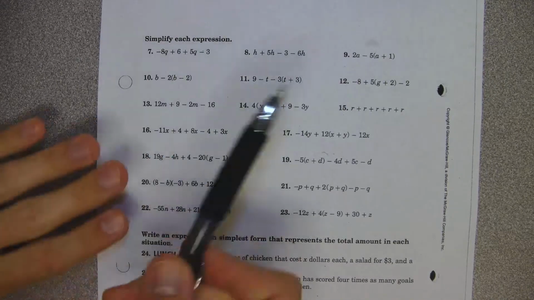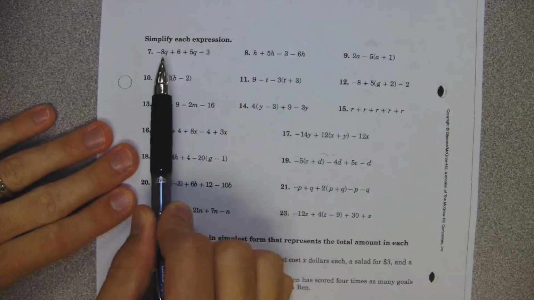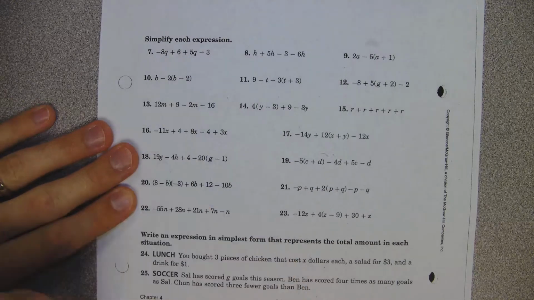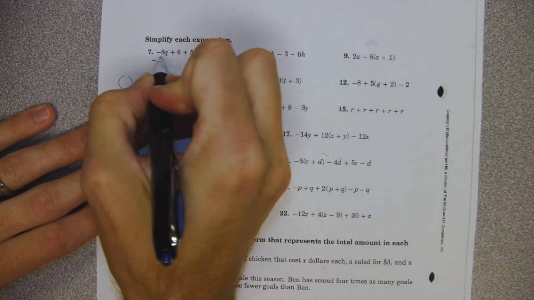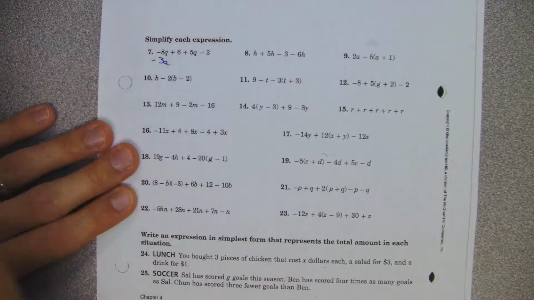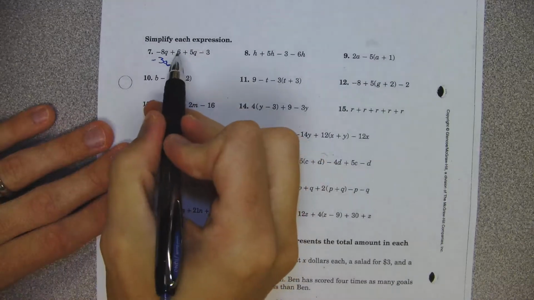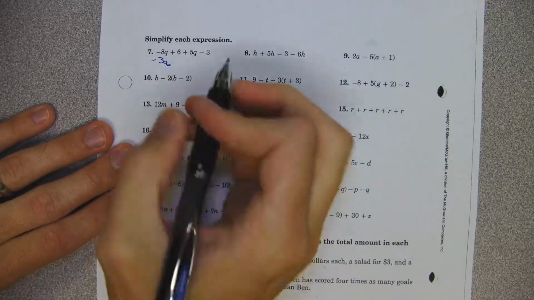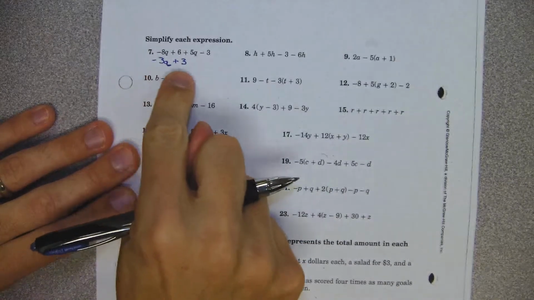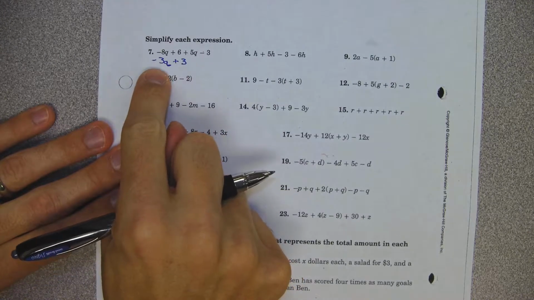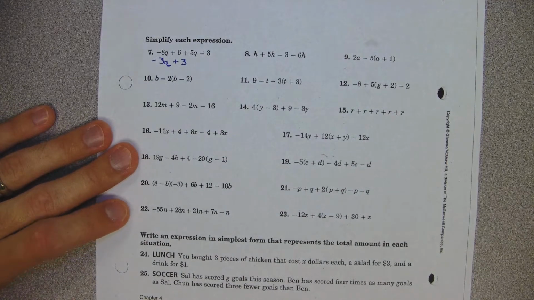So what does it mean to be simplified? Well, in this case, I'm going to combine all my like terms. So this first term and this third term need to be combined. So a -8 plus a +5 is -3q. That q doesn't look much like a q, does it? There we are. And then these constants, we've got 6 and -3. I can combine those to get +3. Notice these aren't like terms. I've got one that has a variable, one term that does not. So I'm done. I've simplified as far as I can go.